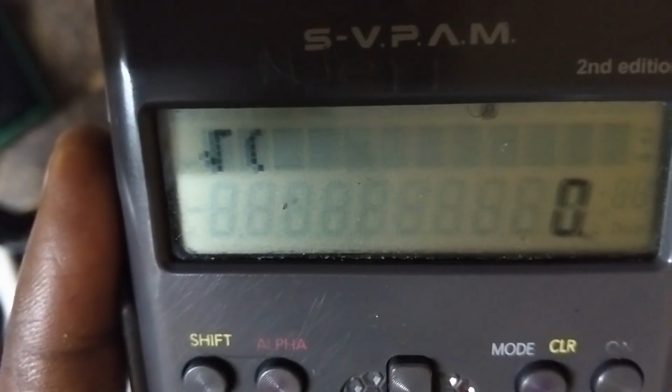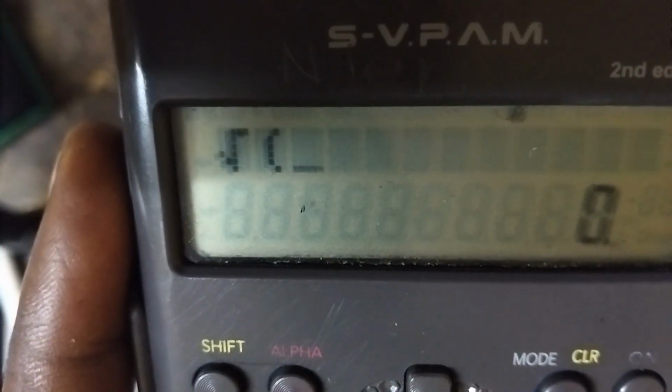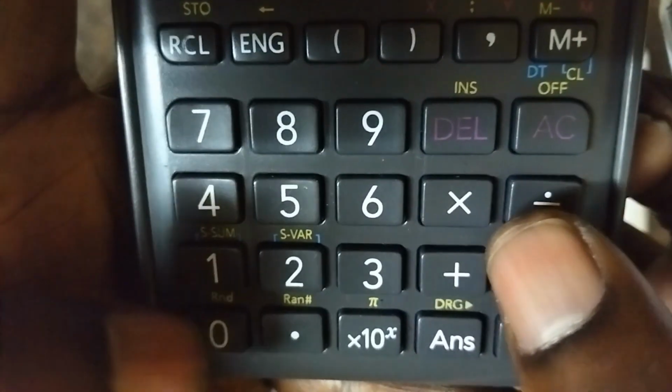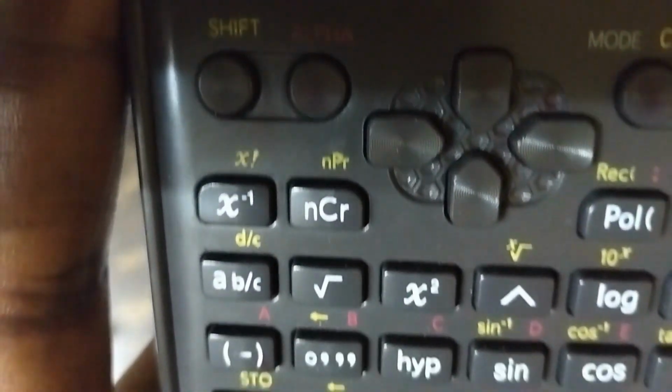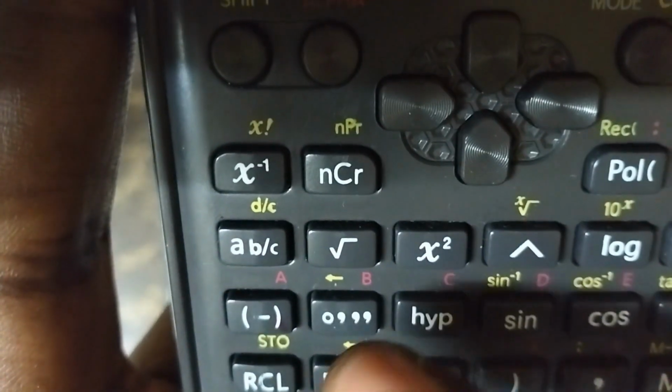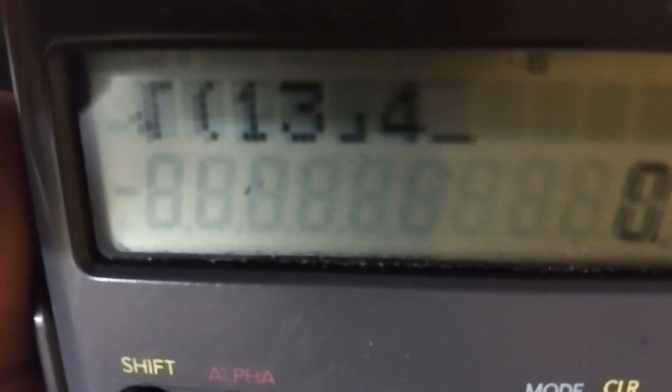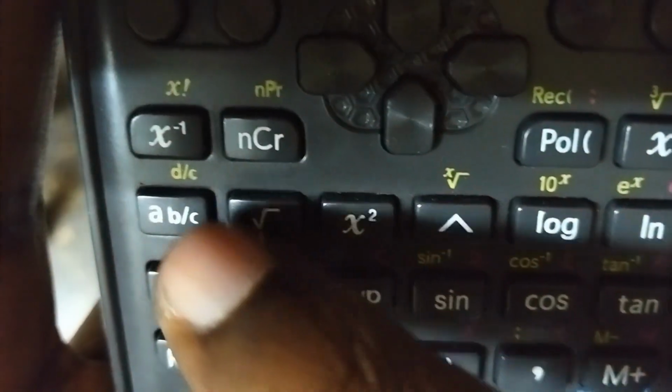Our fraction is 13 and 4 over 9. So let's press 13, that's 1, 3. And let's press this key for the fraction. That's our whole number. Now we go for the numerator, which is 4. Then we press this key to indicate a fraction, and then we have our denominator, which is 9.